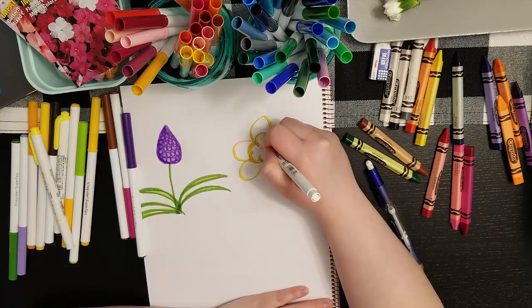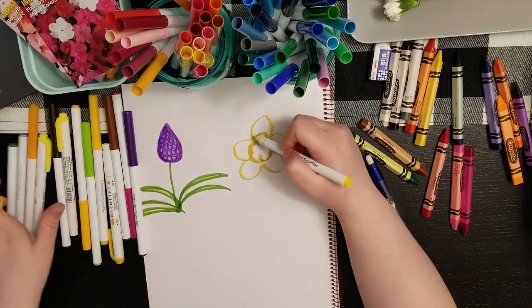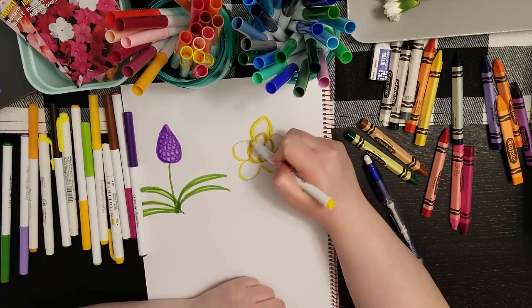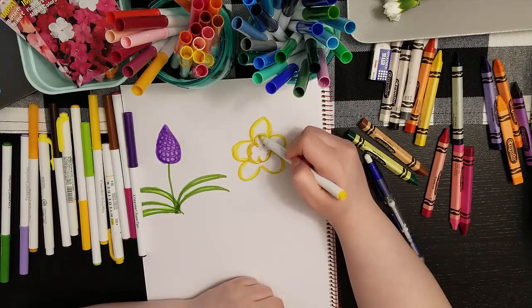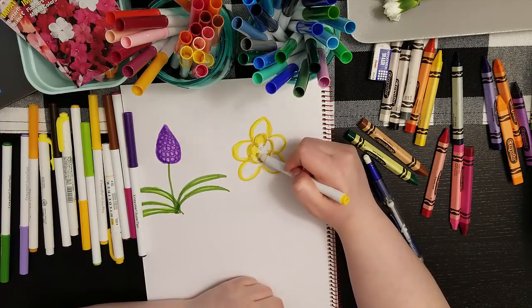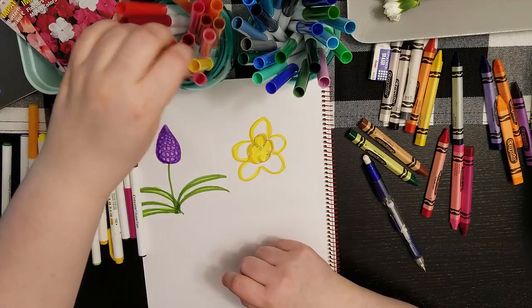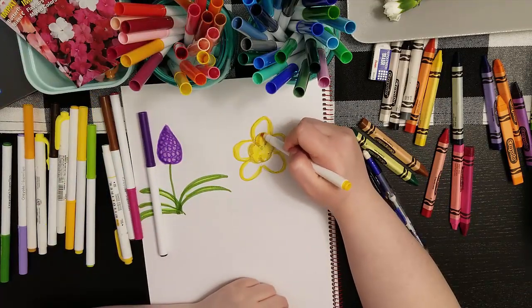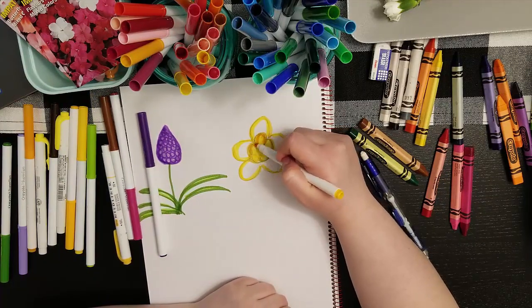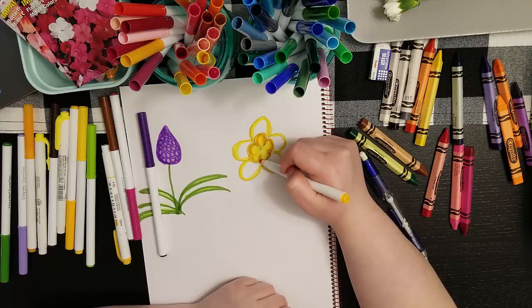It's more colored in. So now that I have a dark color there, I'm going to go in with my lighter color, blend those together. And then in the center was more yellow. So I'm going to color the whole thing in. And I think it was a little bit darker, so I'm going to try grabbing another yellow. Which that one kind of looks a little bit orange, but that's okay. It looks really good.